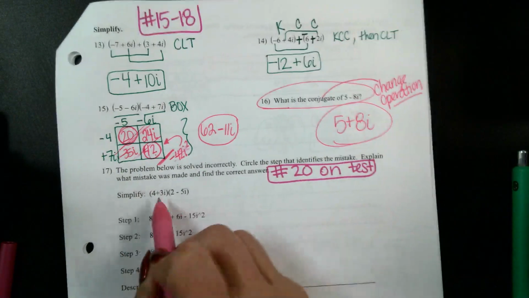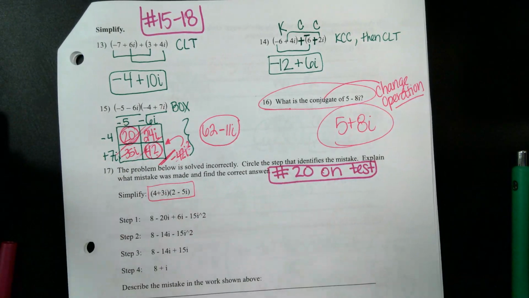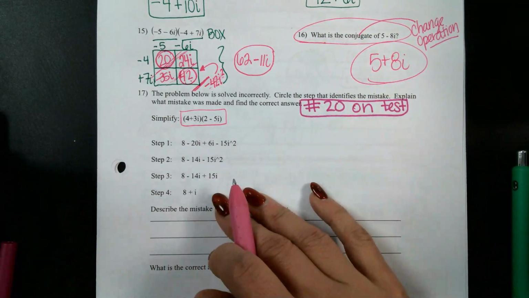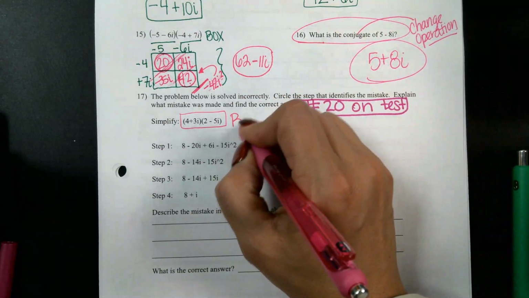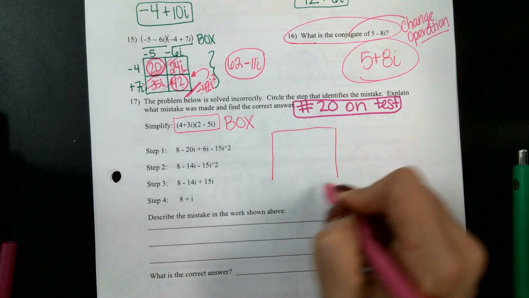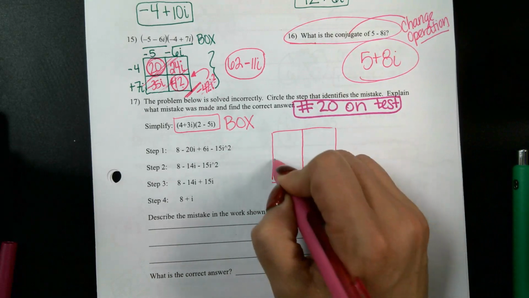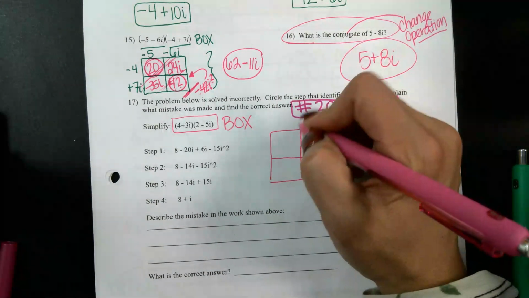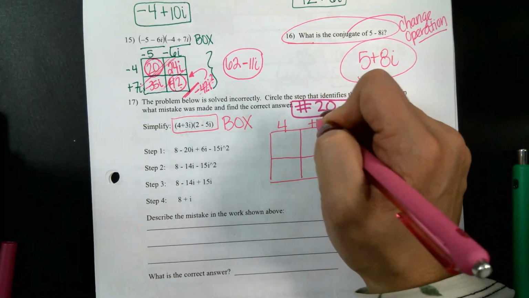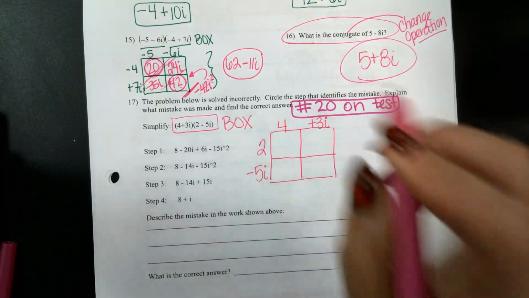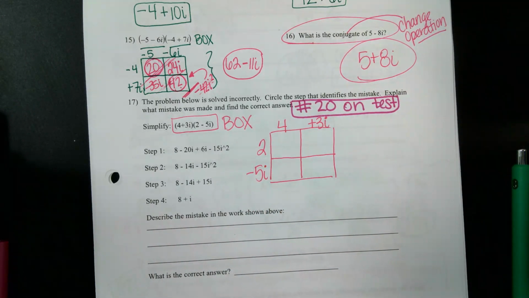All right, this one, isn't this still a multiplication problem right here? Well, when they multiply, they don't use the box method. They just distribute. So what I wrote on your paper is to use the box. So go over here, draw your little box, do the multiplication like we just did on number 15. So we'd have 4 plus 3i times 2 minus 5i. Go ahead and fill out those boxes for me on your own paper.